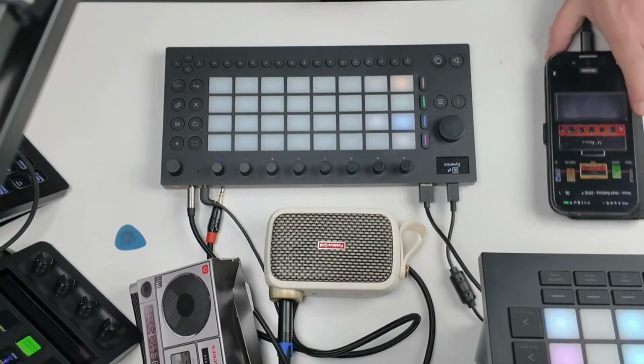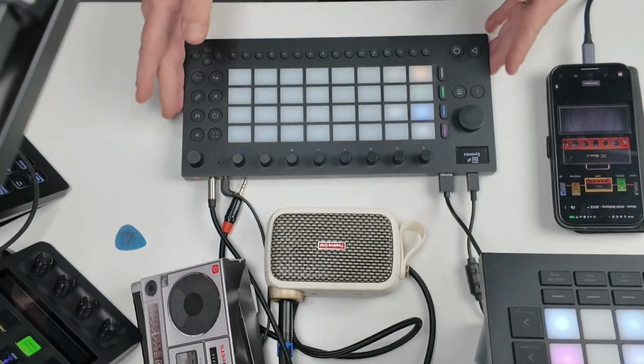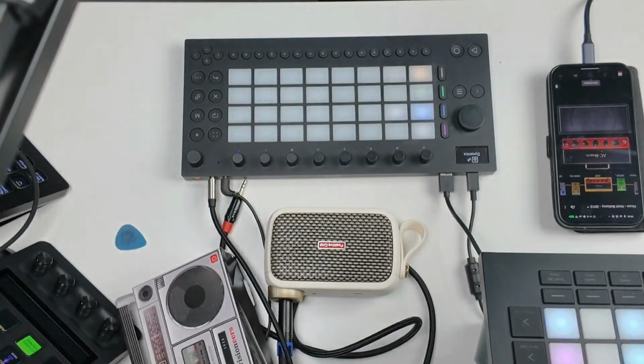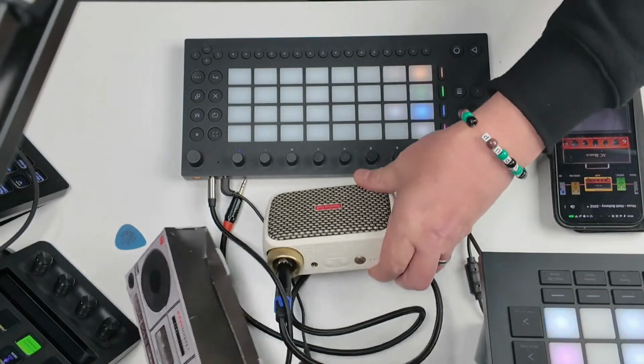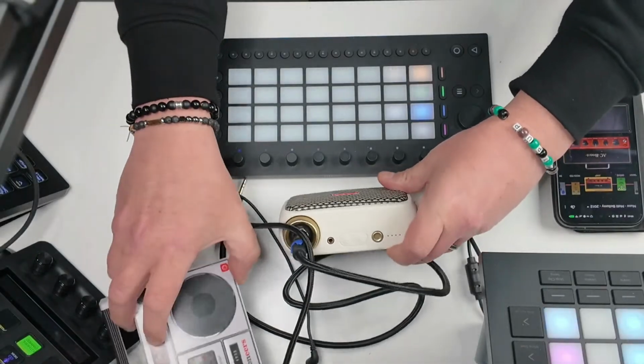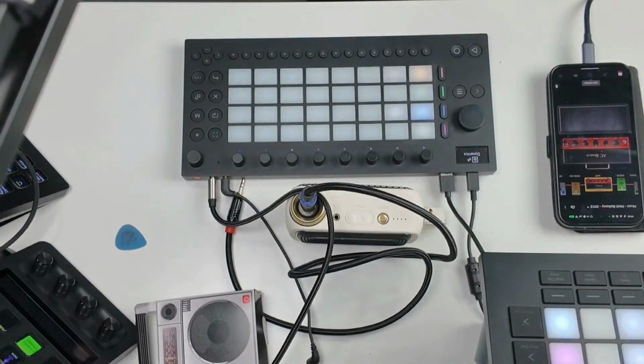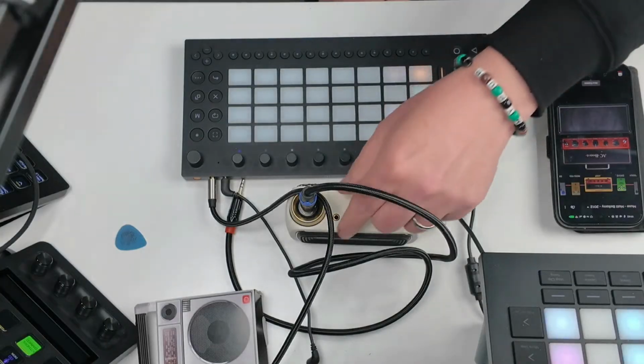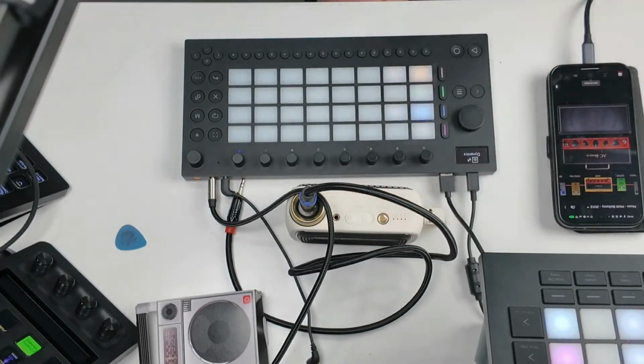Right. What I'm going to do today, and I've done this before in the past, is run the Ableton Move through nasty guitar amps, but not your usual guitar amps. I'm using this little thing here, a Positive Grid Spark. It's a practice amp, but it sounds surprisingly good, and I get some surprisingly nasty noises out of it.